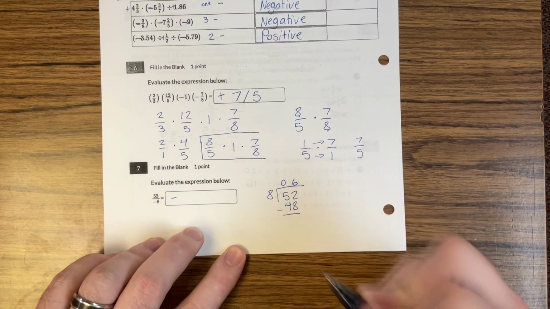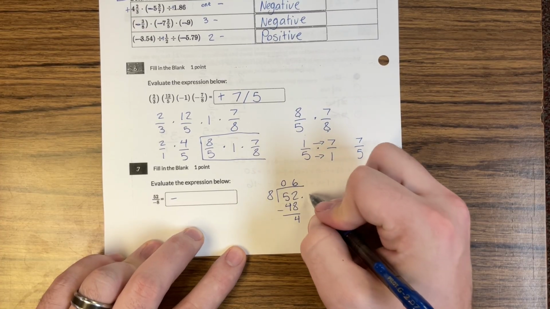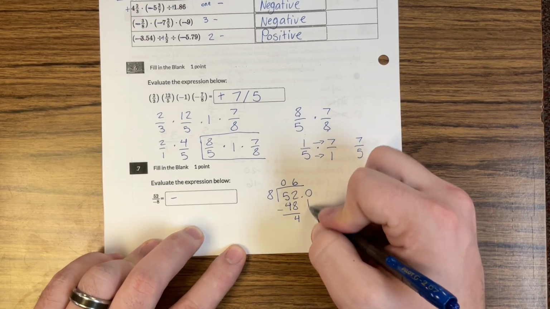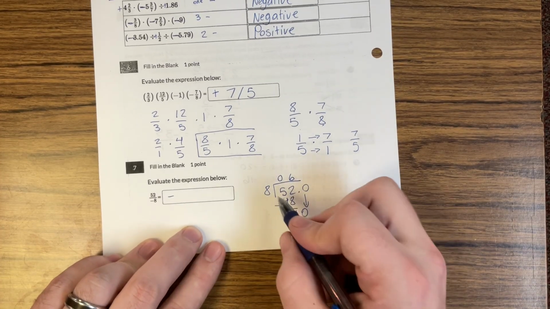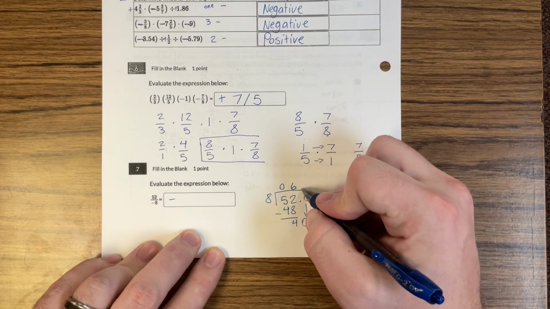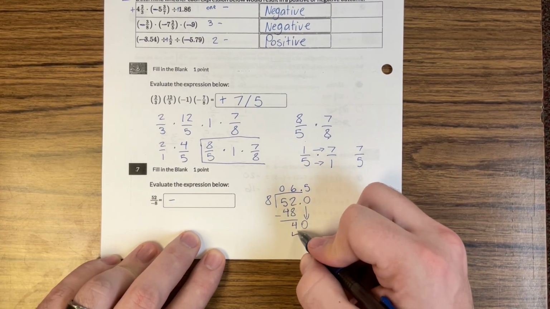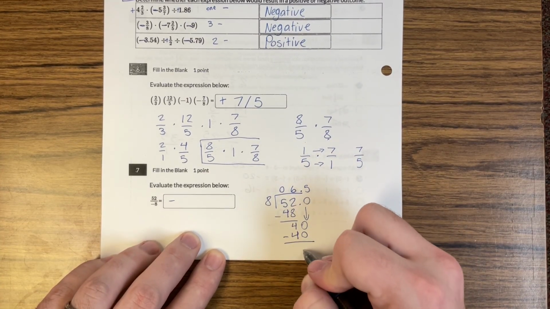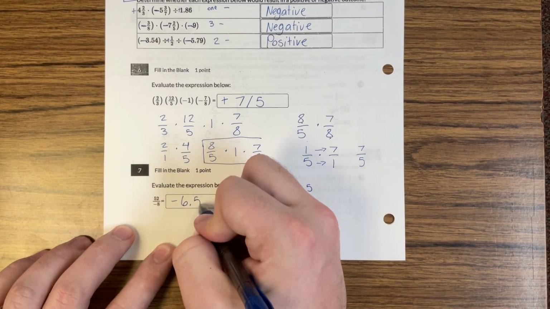If I subtract that, then I end up with 4. I'm going to have to add a 0. And I bring down my 0 here. 8 fits into 40 5 times. 8 times 5 is 40. Subtract them, and I have 0 remainder. So my answer is negative 6.5.